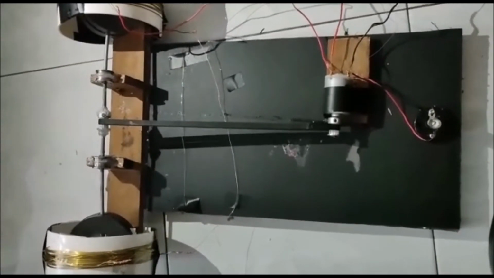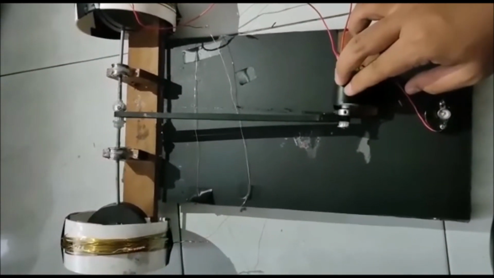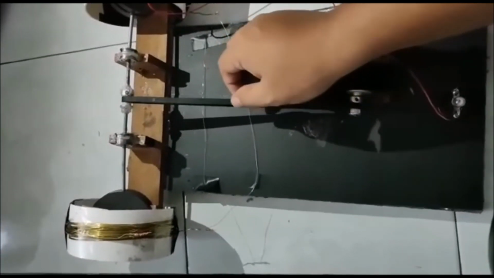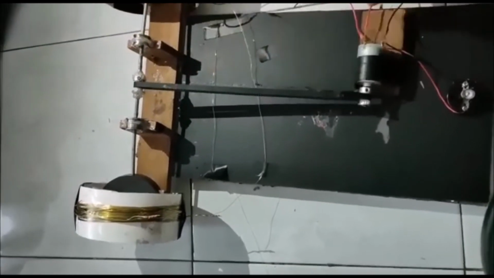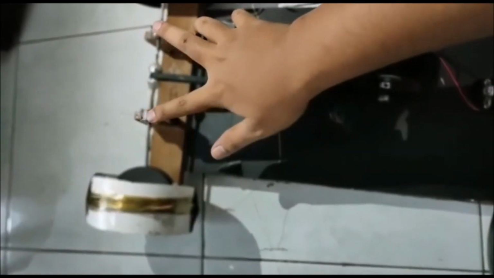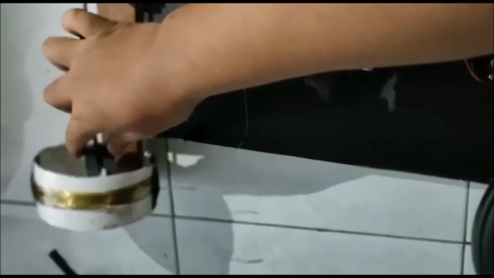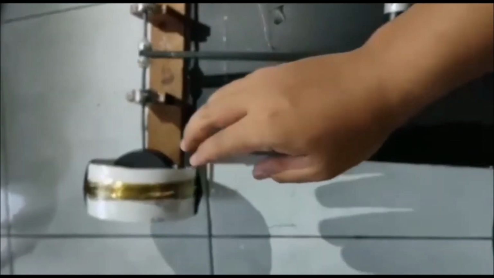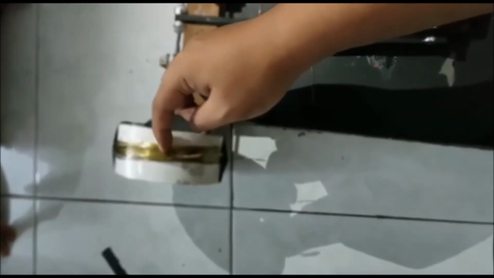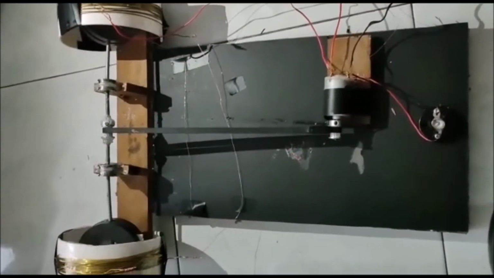So this is our prototype for our project. First we have a bulb here, and this is the DC motor. This is the belting that we use to make the shaft turn, holding the shaft. This is the bearing, we put one on each side. This is the magnet that we use. Lastly, this is the copper wire that we wound on the PVC plumbing. So that's all the components that we use for this project.